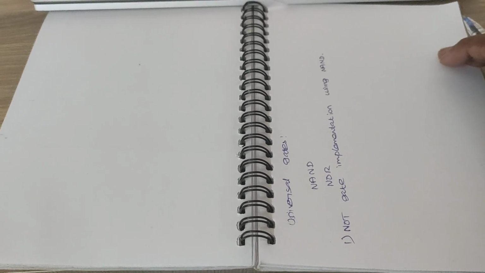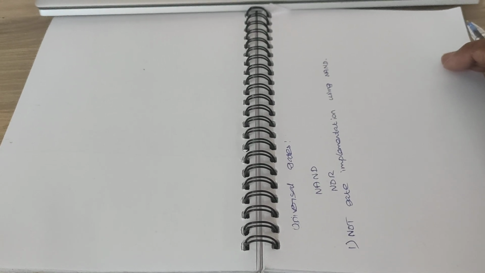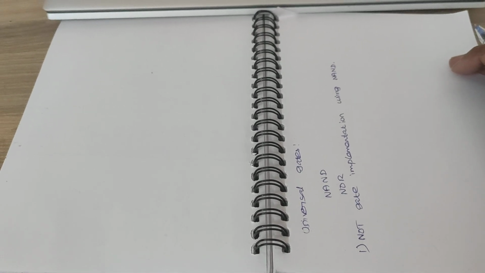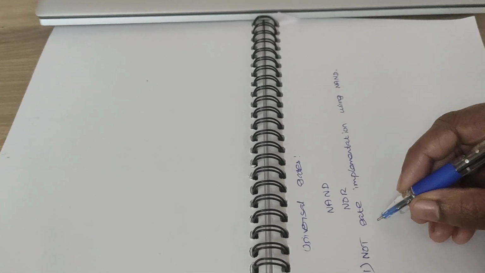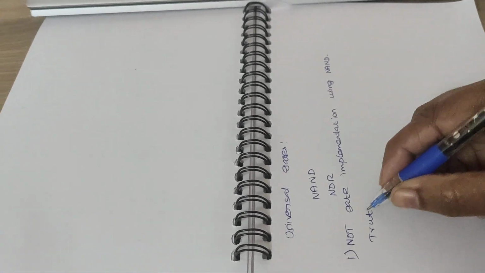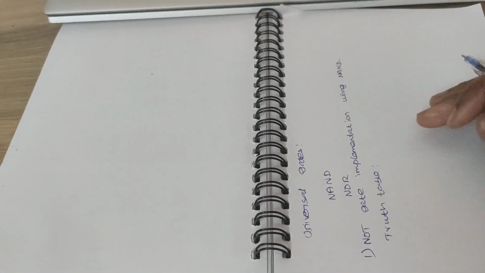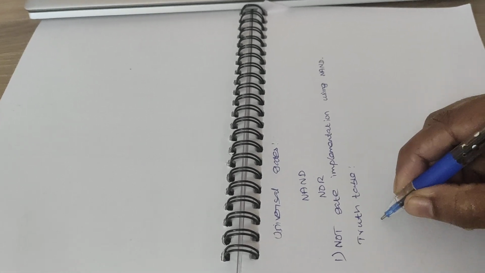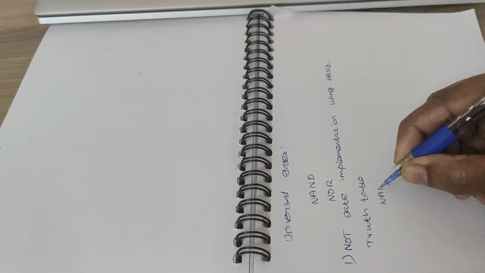We know the functionality of a particular gate simply by seeing its truth table. For the basic gates, their functionality, and how to write the truth table, I have covered that in my previous videos. I'll give the link for that also. Please look at that and you'll get to know how to write the truth table. Here we are just going to write the truth tables of the NAND gate and then the NOR gate.